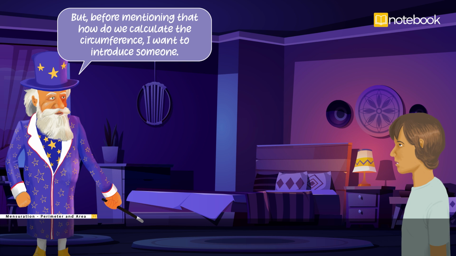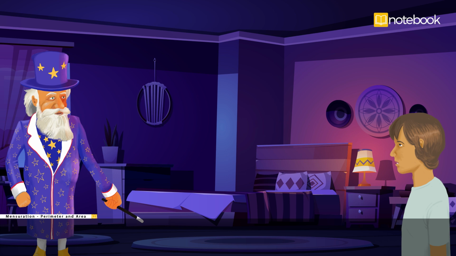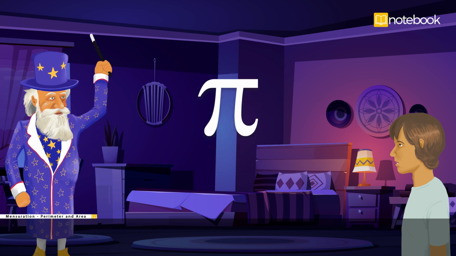I want to introduce someone. Who? Pi. Pi is an irrational number. I will teach you these things later, but for the time being, you should only know that this is a Greek letter called pi. The value of pi is 22 by 7.